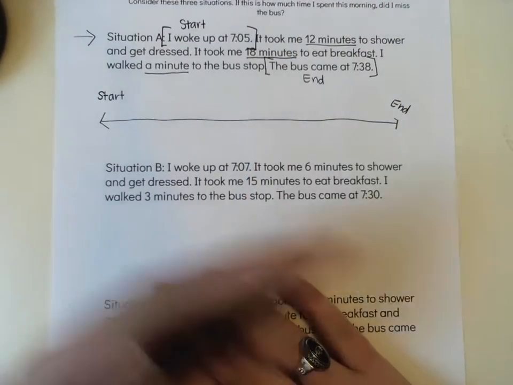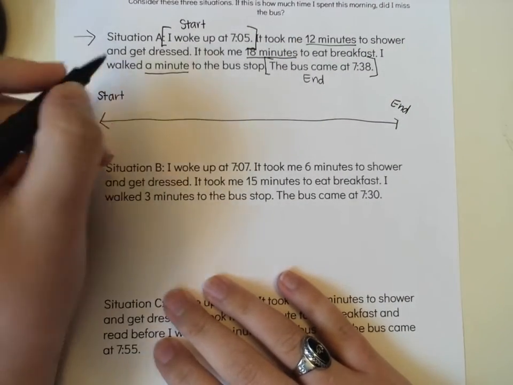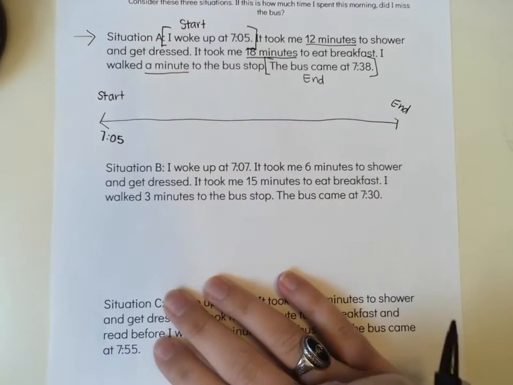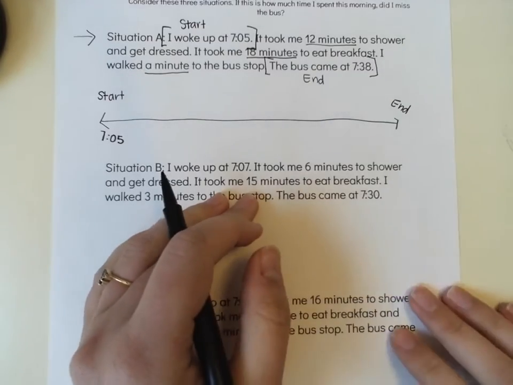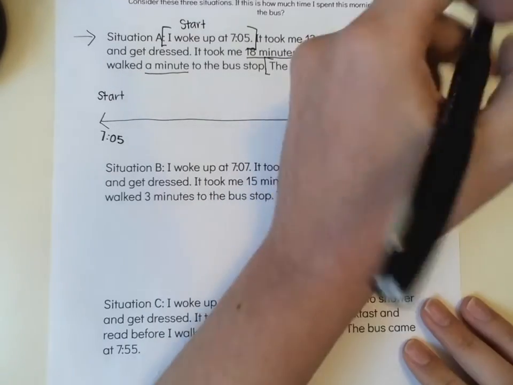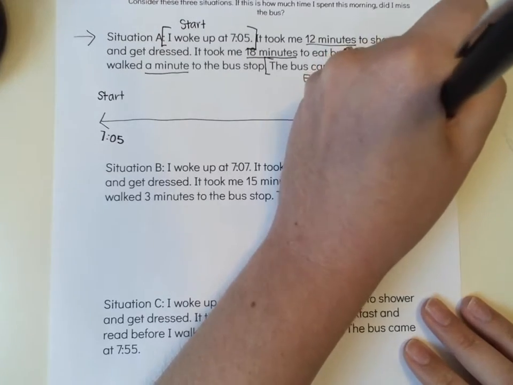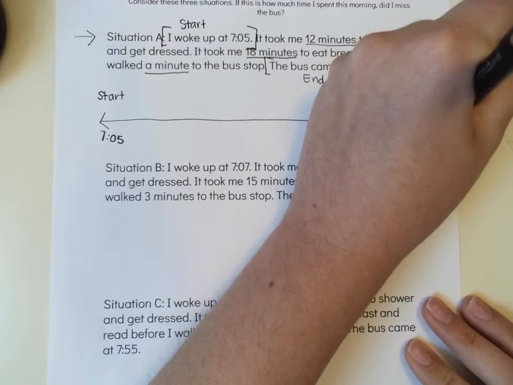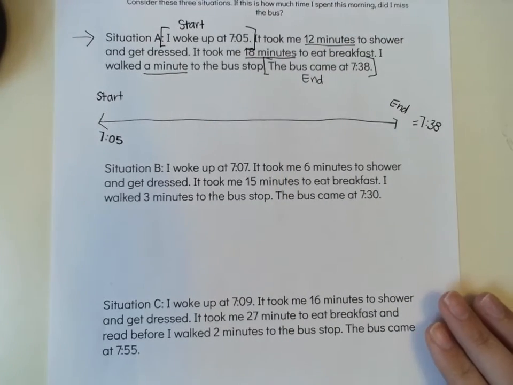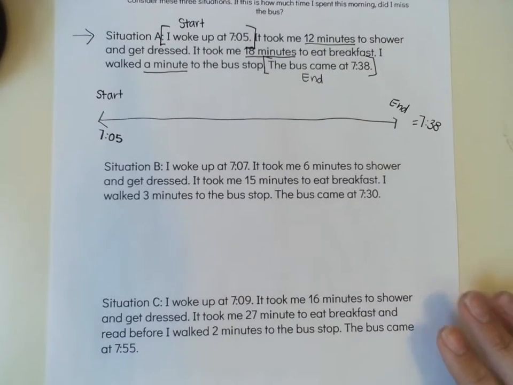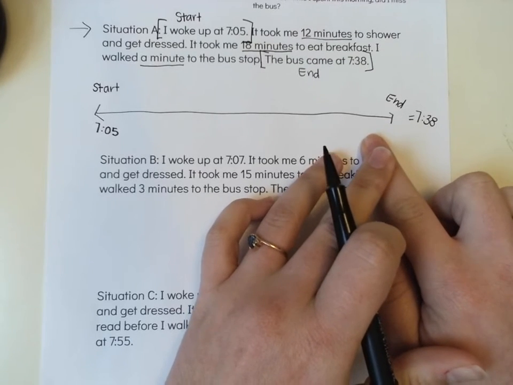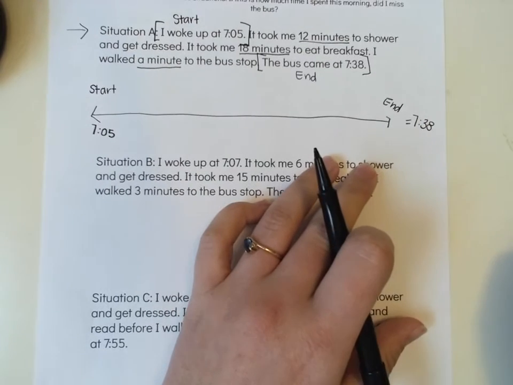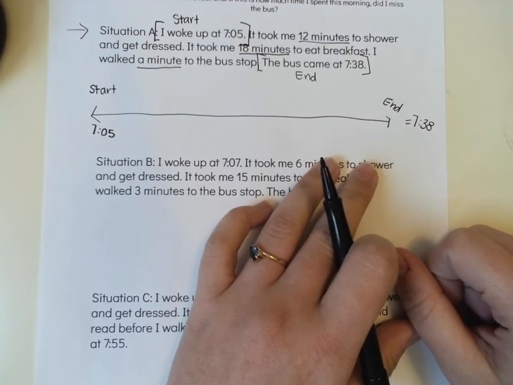If my start time was 7:05, I'm going to write 7:05 down here on this end. Now, I don't know what my end time is, but I know that I have to complete all of my activities before 7:38. Whatever time I end at needs to be a few minutes before or at least 7:38.